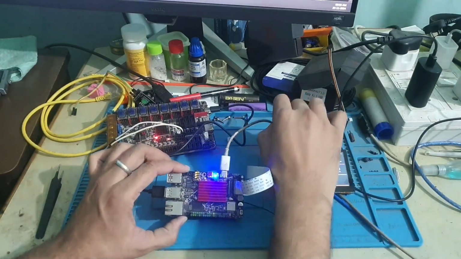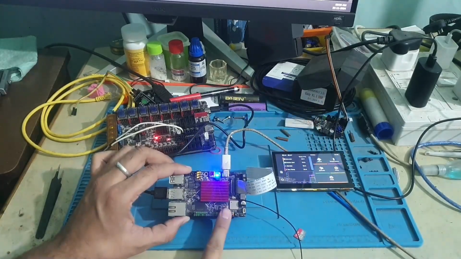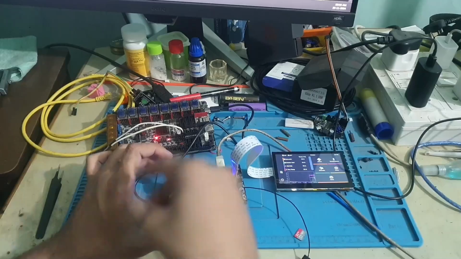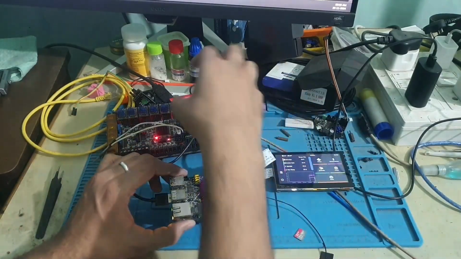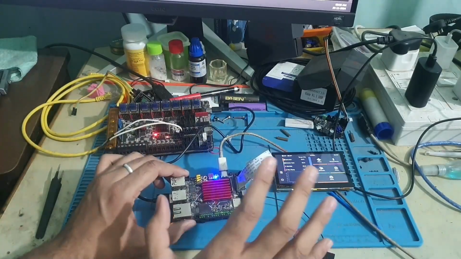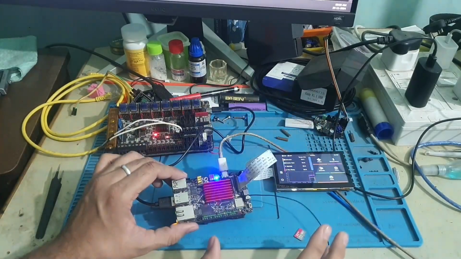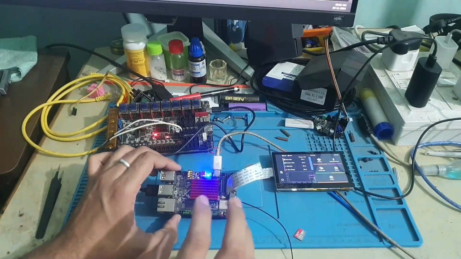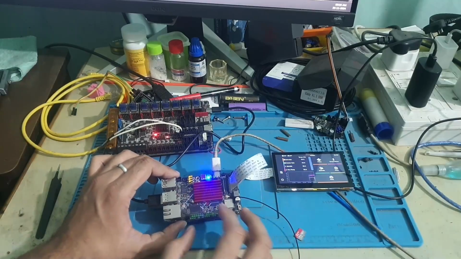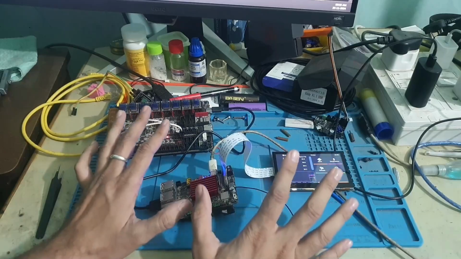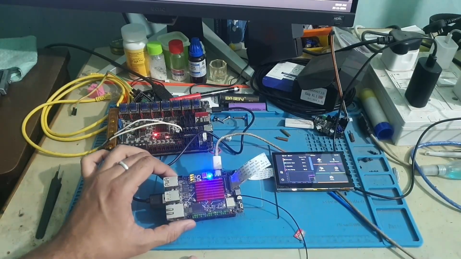I give sufficient power to the board, and it distributes the power to the other components. So you should be careful with the power distribution, so that you are not burning your stuff. And this is just for demonstration purposes.